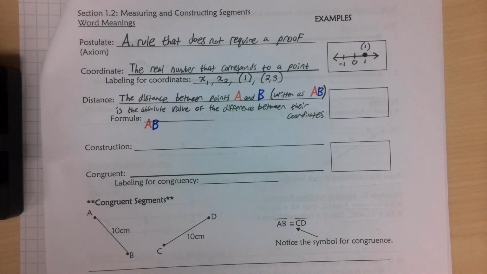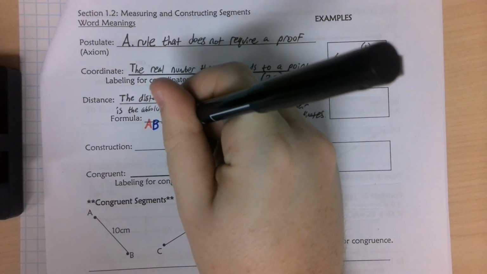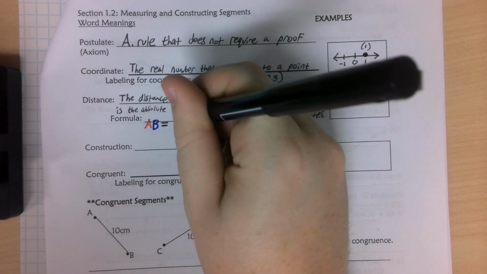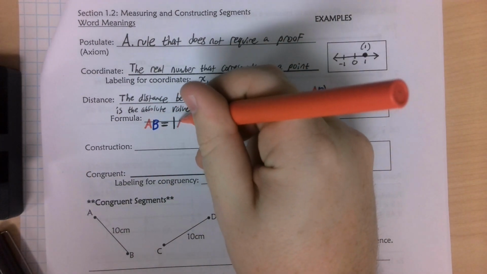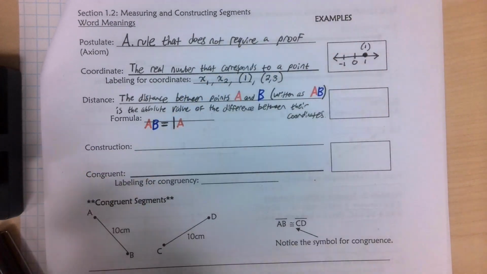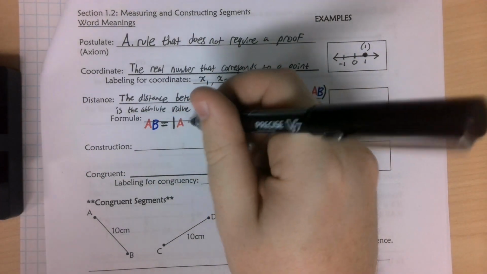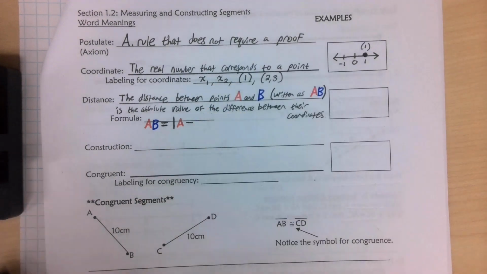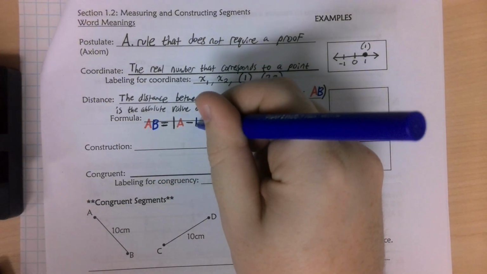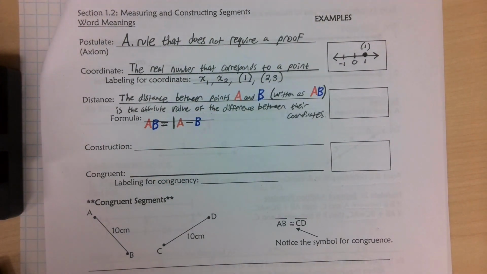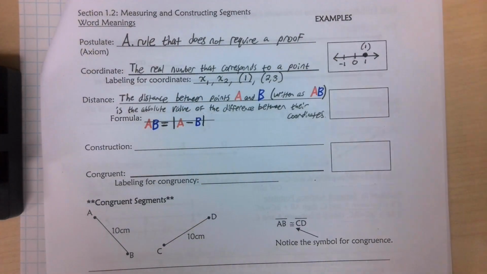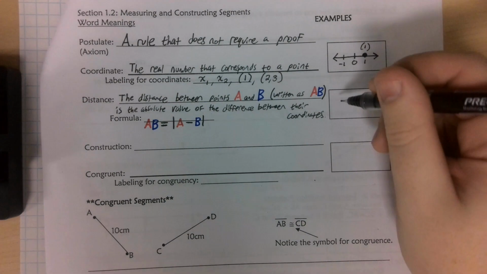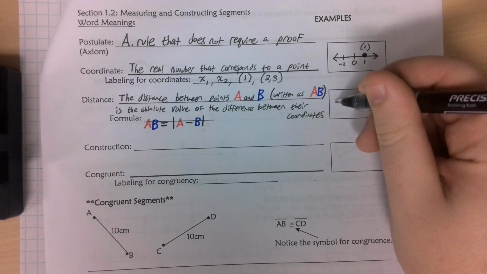The distance between points A and B, which we write as AB, is equal to, we want to use the absolute value here. For those who don't remember, absolute value is a function that turns whatever is inside of it positive. It's the absolute value of A minus B, because it's the difference between their coordinates, and difference means minus. Oh boy. Let's see if we can do this in action.